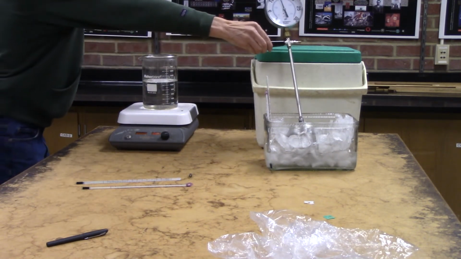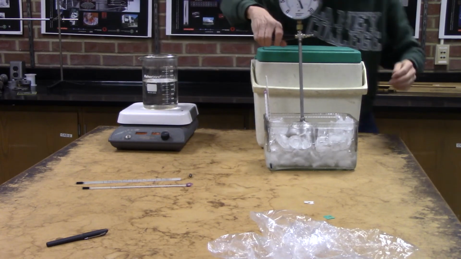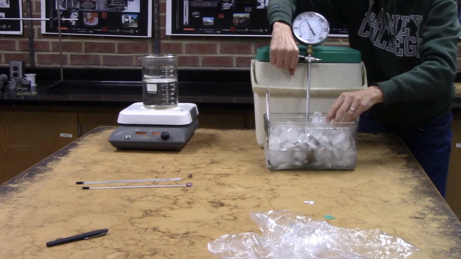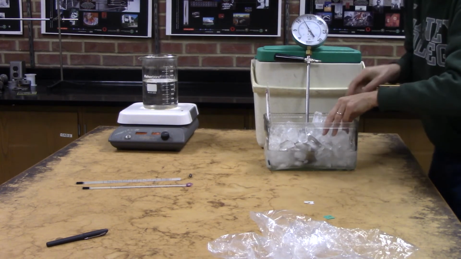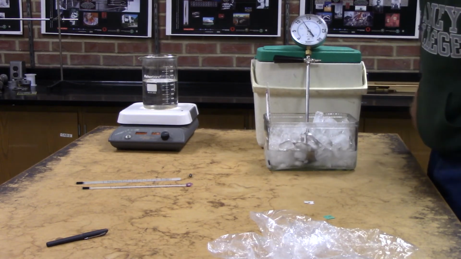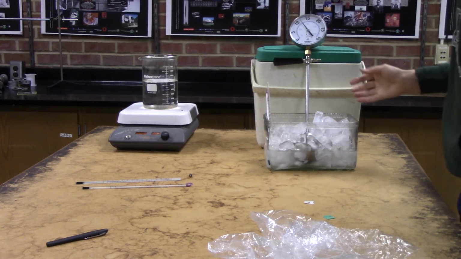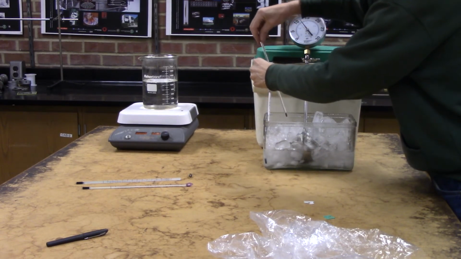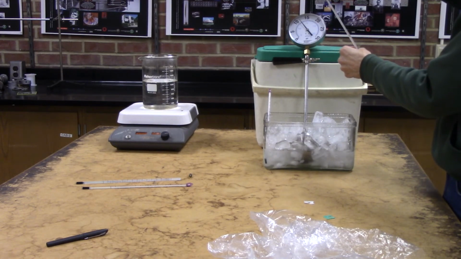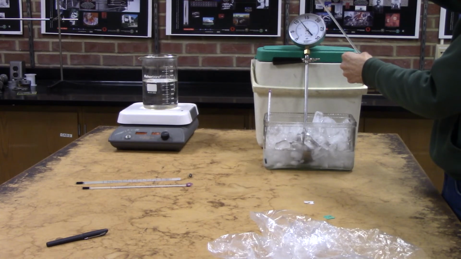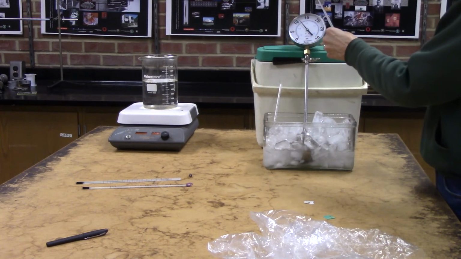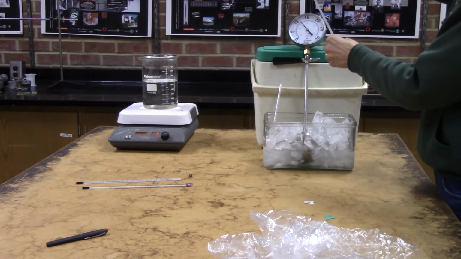Whoa, we've got to get it down inside. So we're getting all the way down inside of our ice bath. Make sure that this is fully covered with the ice, and it's sitting down in the ice water. And let me take a couple of readings here too. The reading that I'm getting here is just a little bit above 0. So about 0.3, 0.4. This other one is reading just below 0.